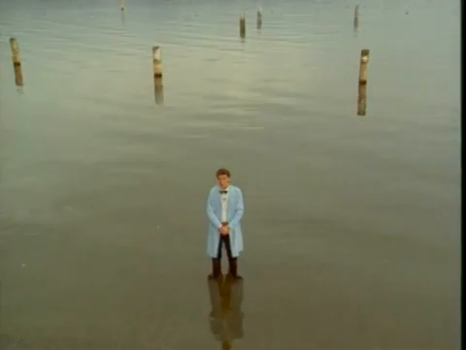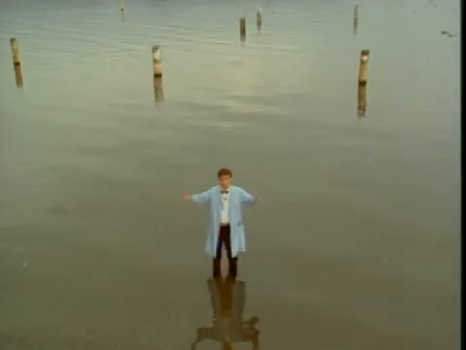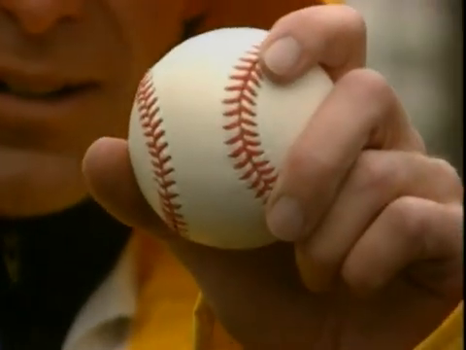So here's the deal. Almost all the water in the world, almost all the water that we know, is the same water that's been here since the Earth was formed. So if the Earth were as big as a baseball, play ball!